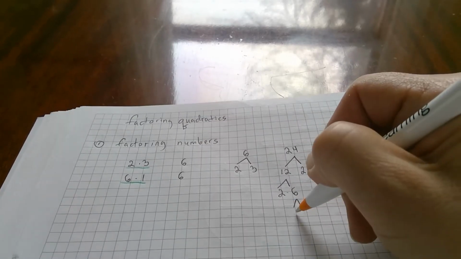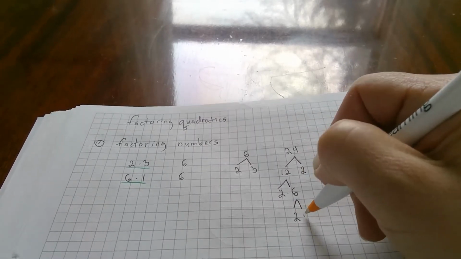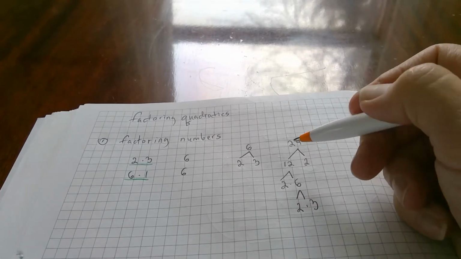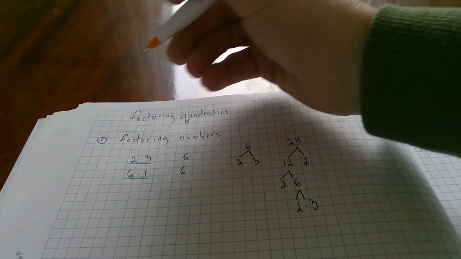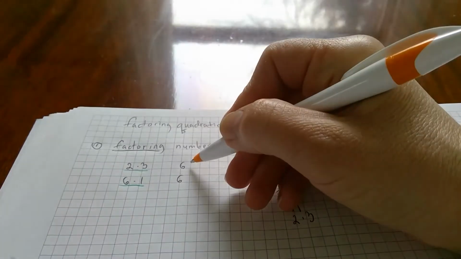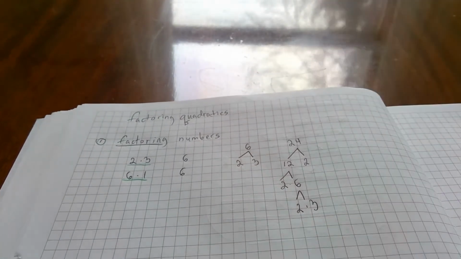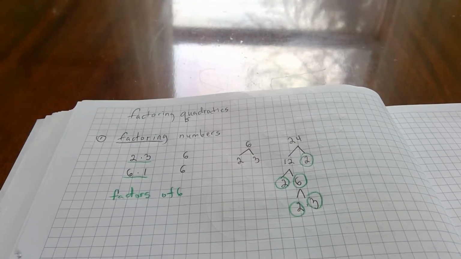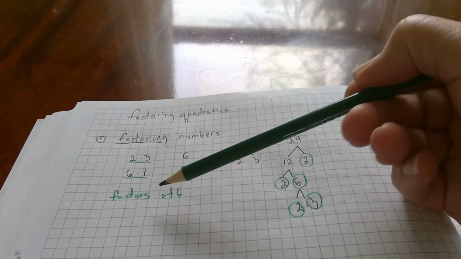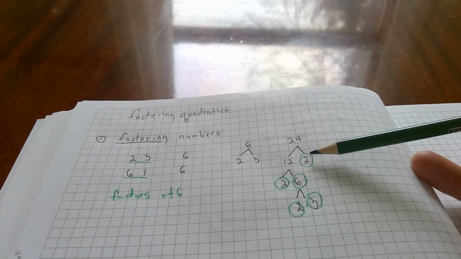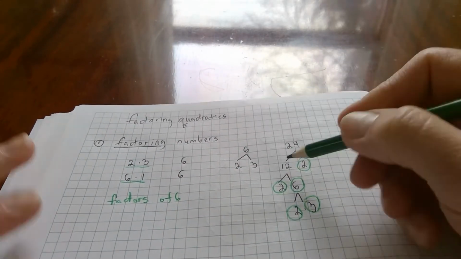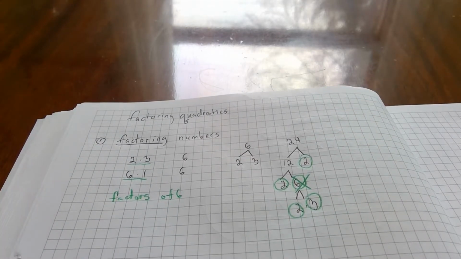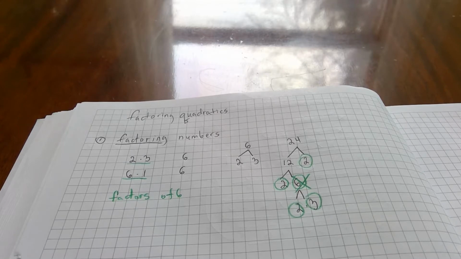And I keep going until I reach the smallest factors, like prime factors, but I don't have to. The point is just to know that factoring is breaking a number down into 2 factors or 3 factors. So yes, 2, 3, 6, and 1 are all factors of 6, and 2, 2, 2, and 3, not 6, are factors of 24. So that was easy for factoring simple numbers.